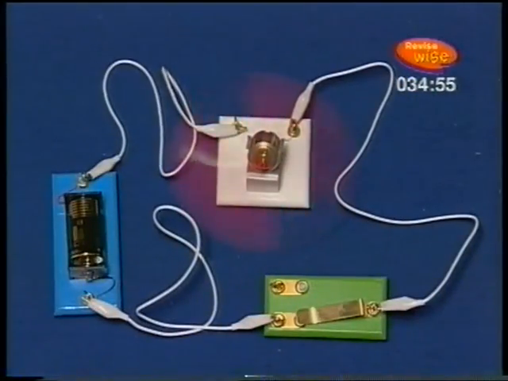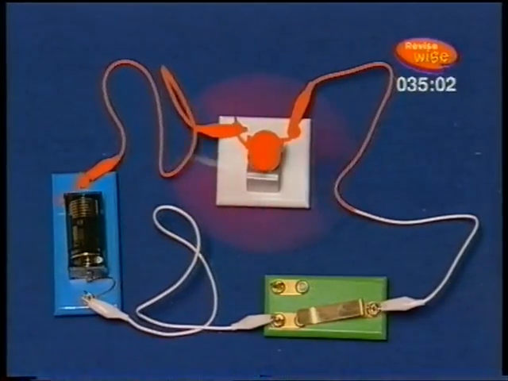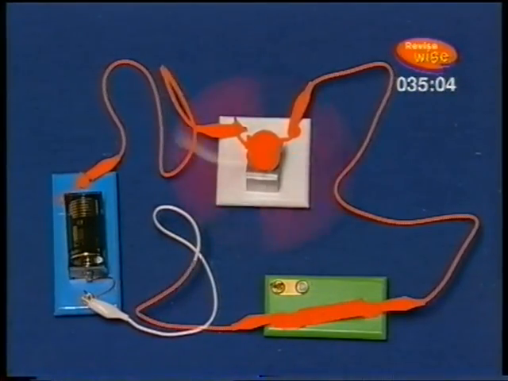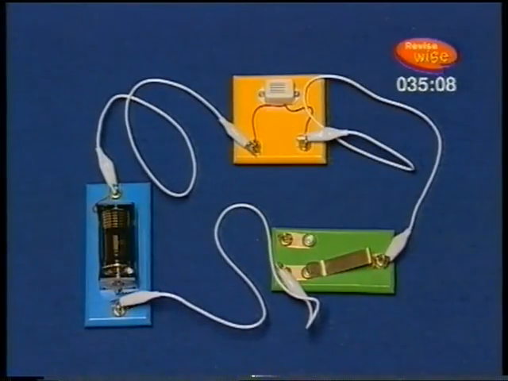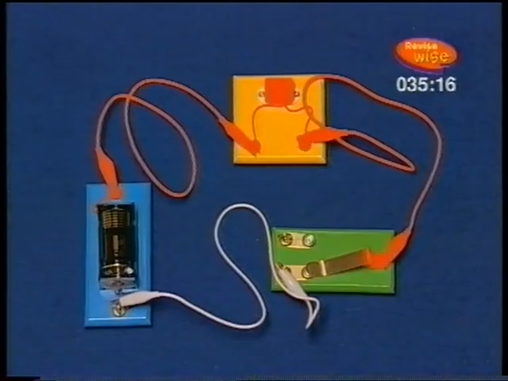Because the circuit is complete, the electric current can flow from one terminal of the battery to the other through the motor and the switch. Because the circuit is complete, the electric current can flow from one terminal of the battery to the other through the buzzer and the switch.